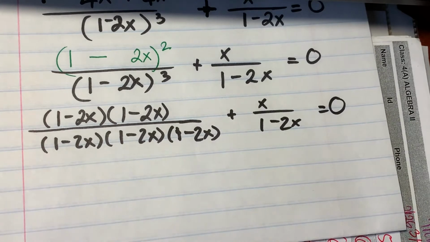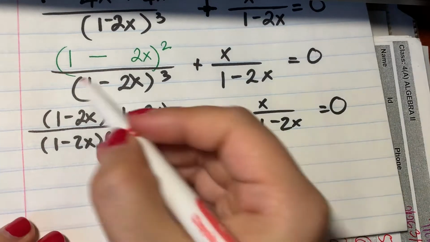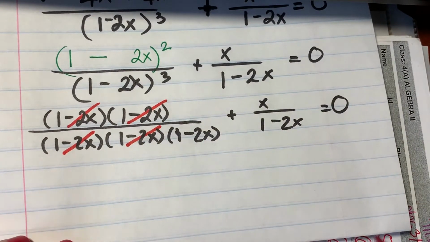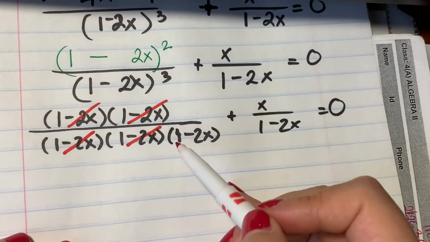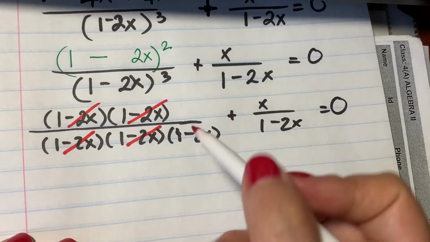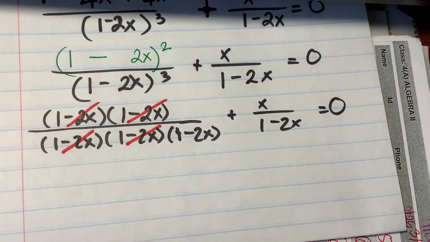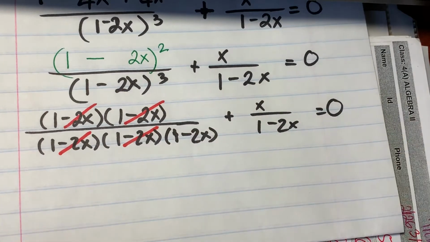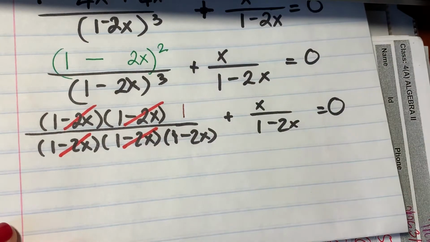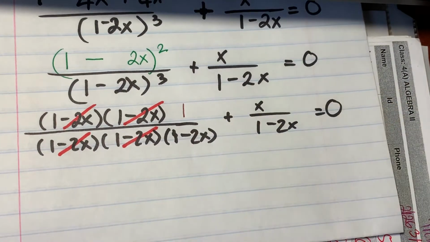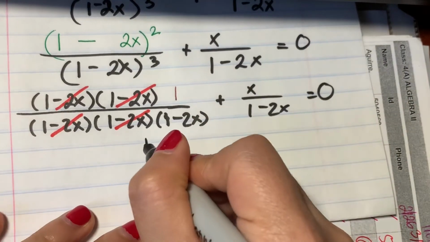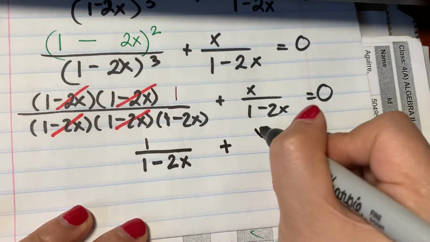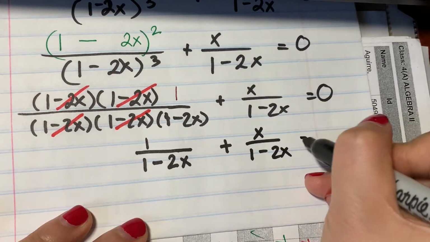Okay, so here we have 1 minus 2x cancel out, 1 minus 2x cancel out. So the only one is 1 minus 2x in the bottom. And when you have something on top, you cannot leave them blank like this. So you can put 1, okay? You put 1 on top like that, so it looks like a fraction. Okay, so now let's go ahead and rewrite the remainder. 1 over 1 minus 2x plus x over 1 minus 2x equals 0.